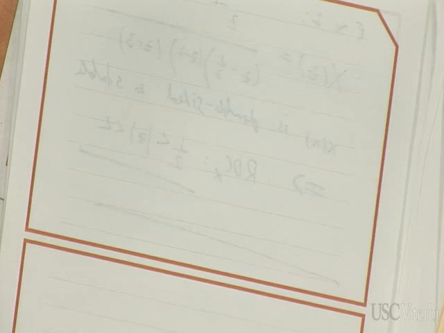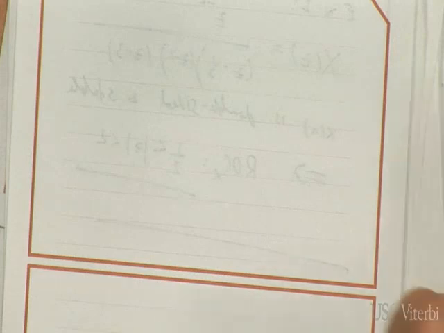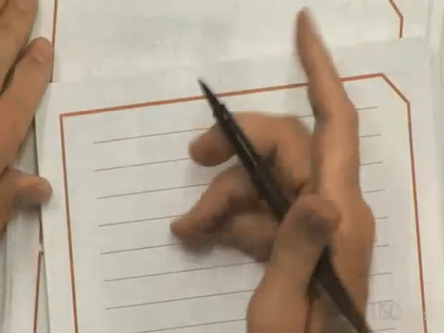Yes, sir. When we try to find the Z transform of sine of 2 pi n. The sine of 2 pi n is kind of an interesting one.